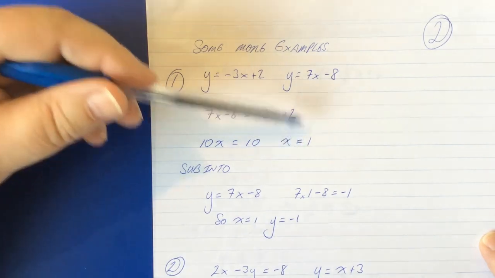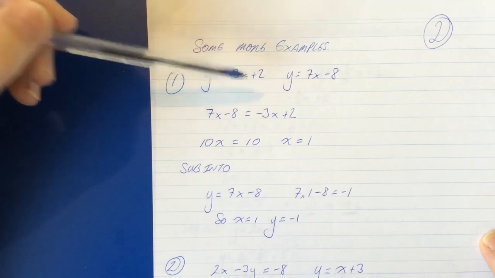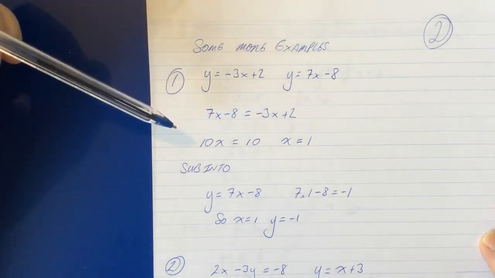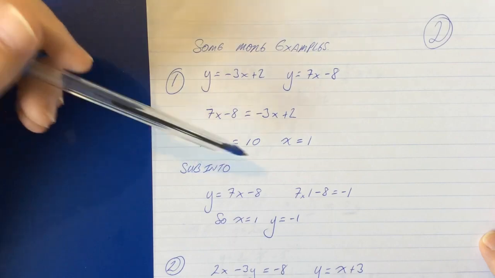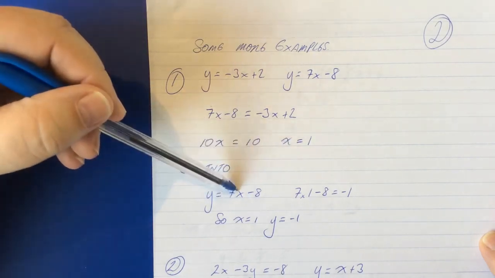Substitute that value into one of these equations, and away we go. We're going to substitute 1 into this equation here.